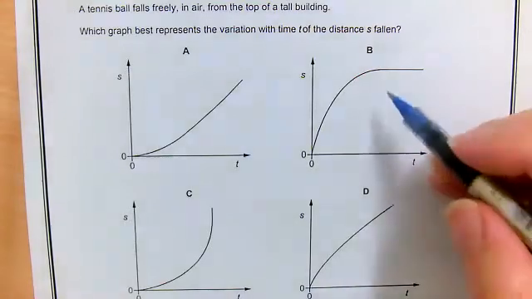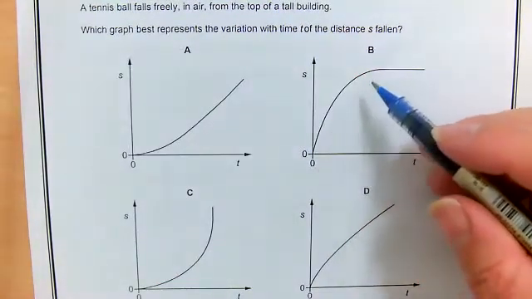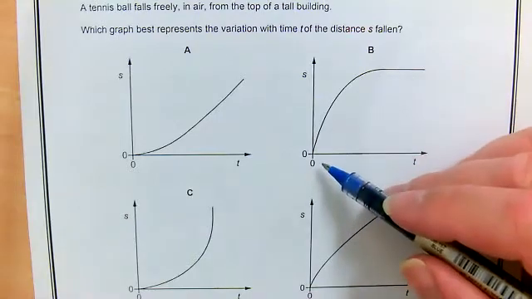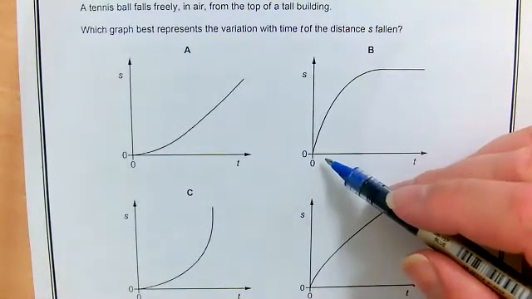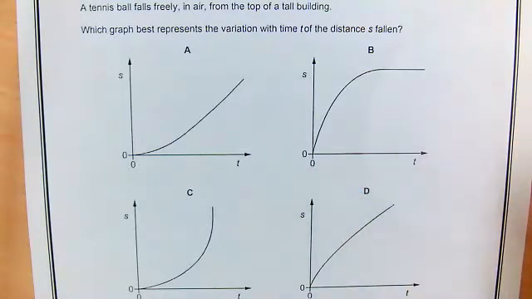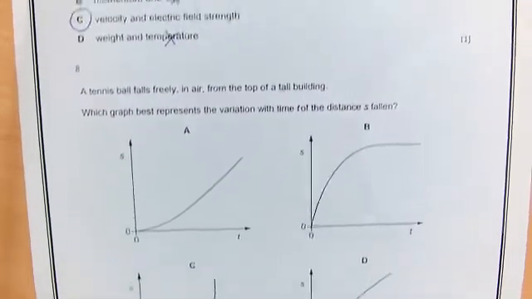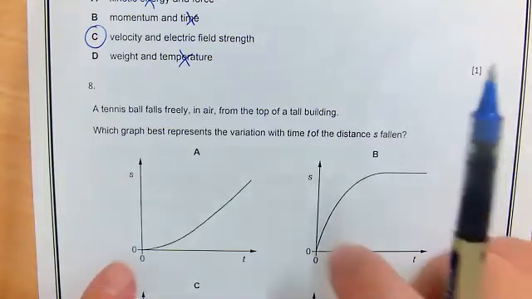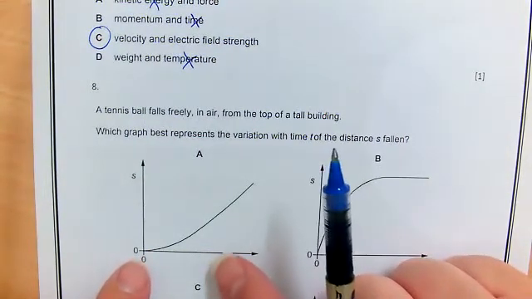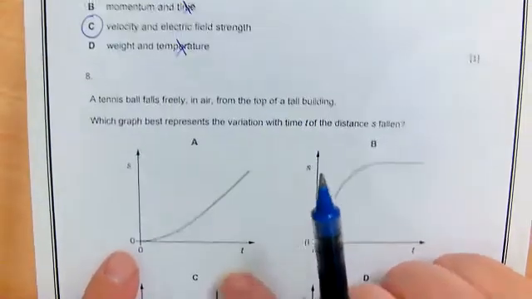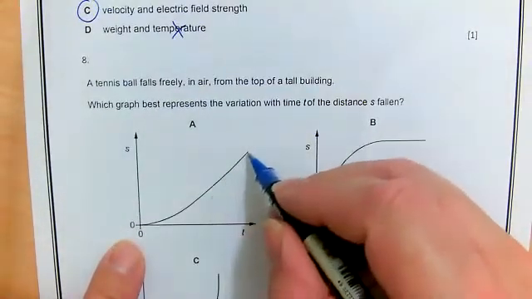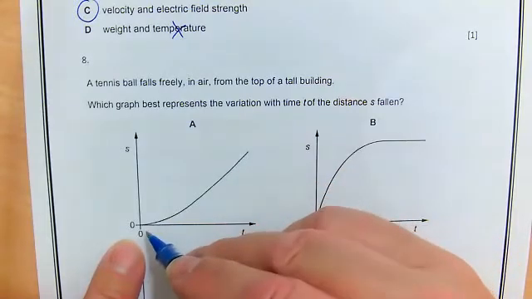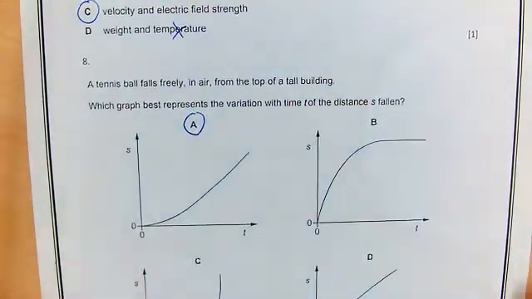So a lot of people select this one because they think the speed goes up until it reaches terminal velocity, but that's not what the graph is. What it was saying is the speed increases, the acceleration will decrease over time until it's constant velocity. So which one has an increasing gradient? Because the gradient of a distance time graph gives you the speed. We know the speed's going to increase and end up constant. So we're looking for something with an increasing gradient until the gradient's constant. Well, that's pretty much a straight line there. And that's a curve with increasing gradient. So the answer was A.